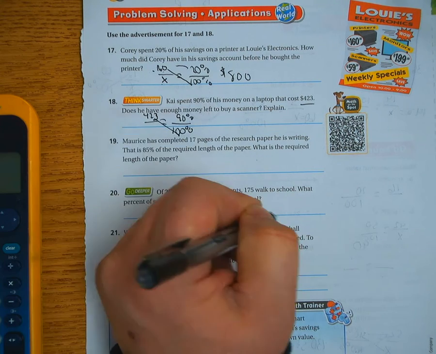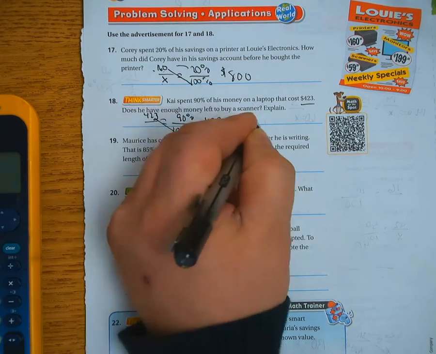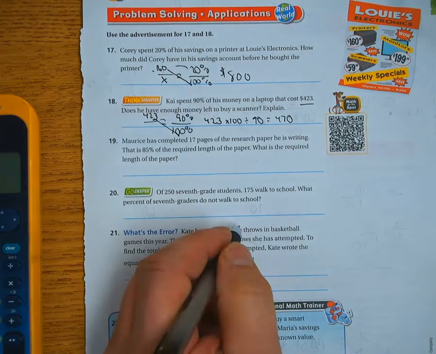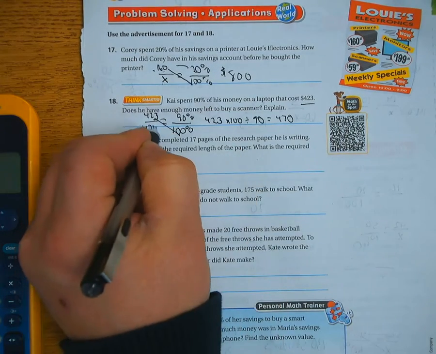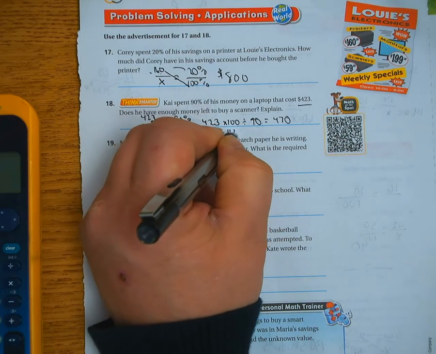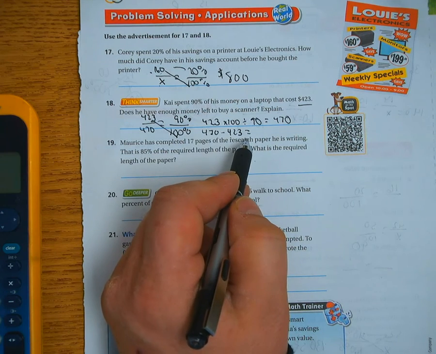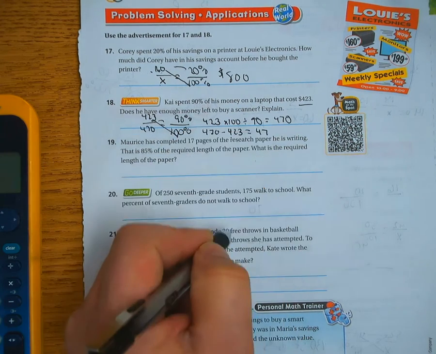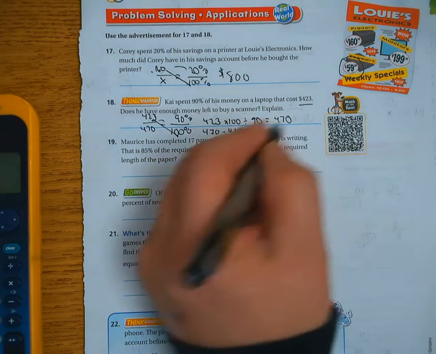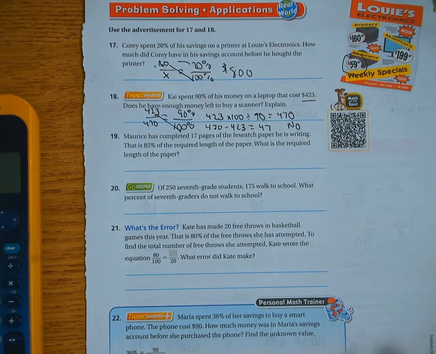Cross multiply and divide: 423 times 100 divided by 90, we find that he had a total of $470 to start. Now he spent 423. So when I take 470 minus 423, I get $47. Well, a scanner is 59. So no, he cannot buy a scanner. He's out of luck.